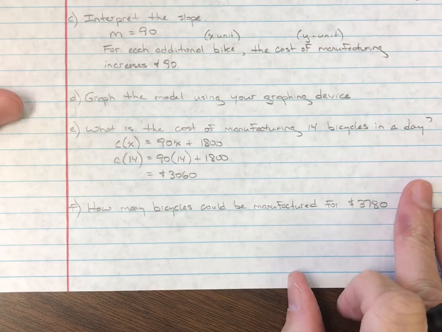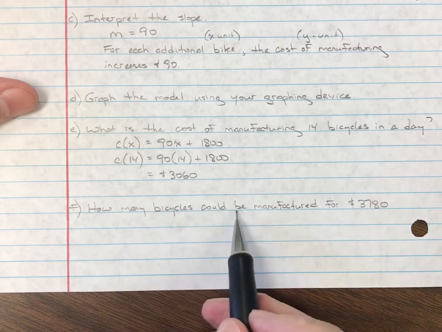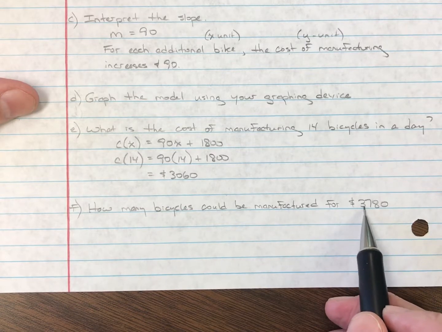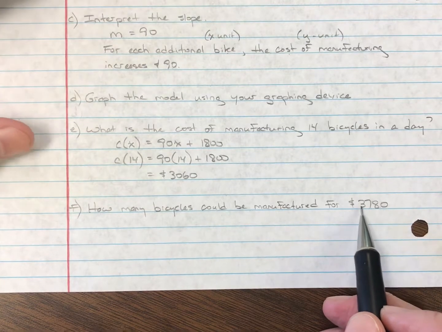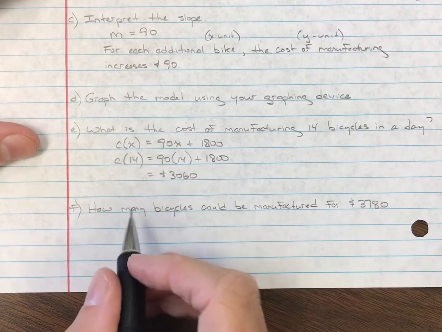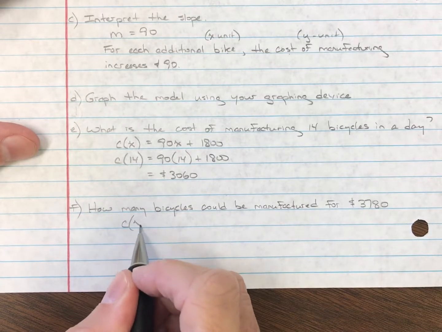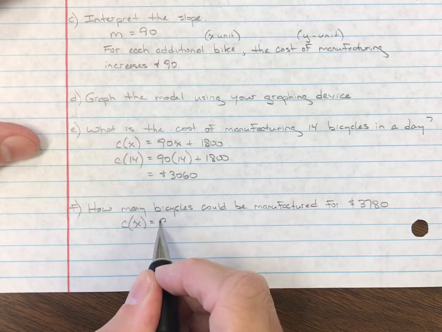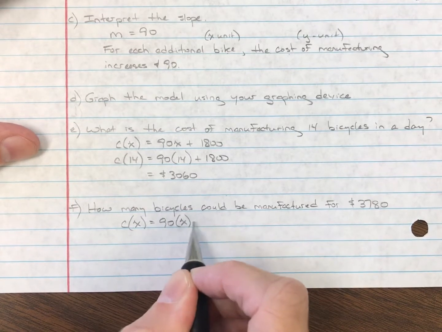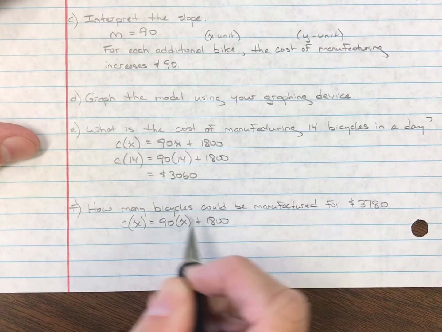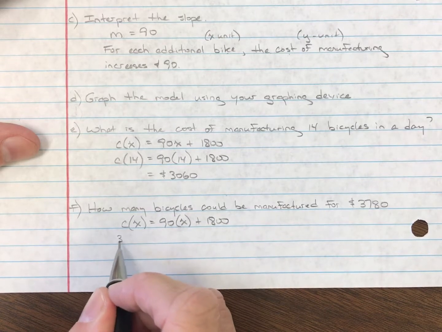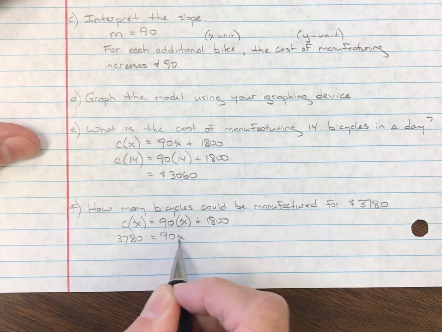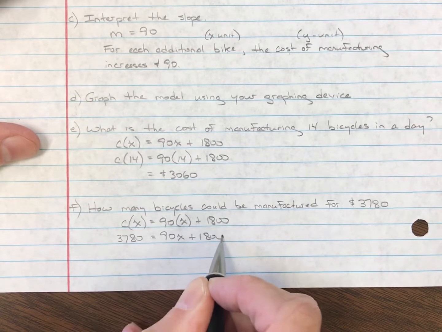Okay, the second question here is, hey, how many bicycles could be manufactured for $3,780? Well, here's my cost function. The cost for x number of bikes is 90 times x plus 1,800. Well, I want that to equal 3,780, and that equals 90 times x plus 1,800.